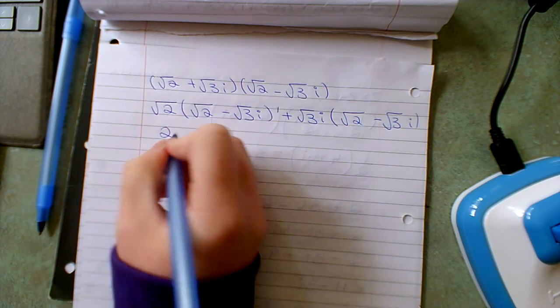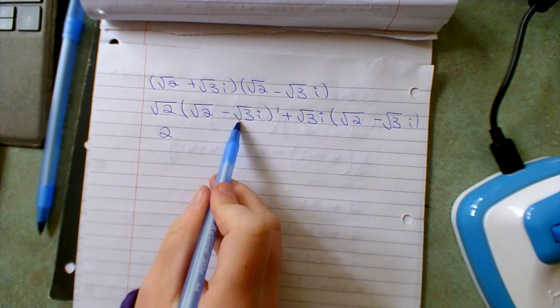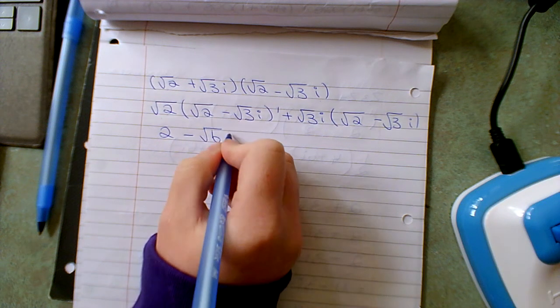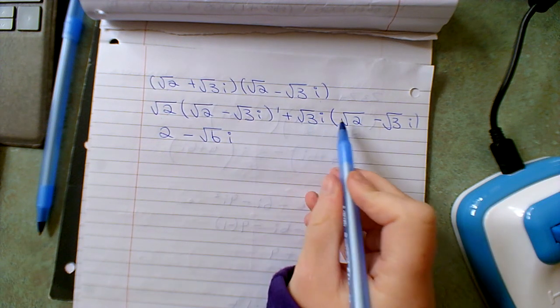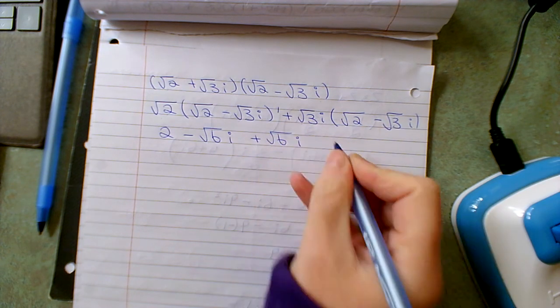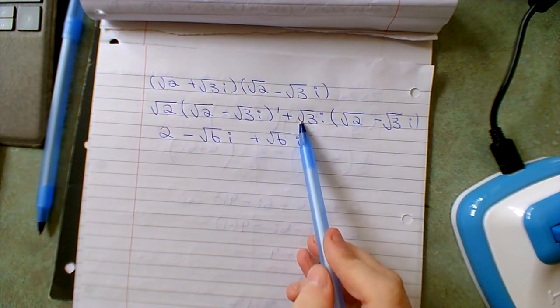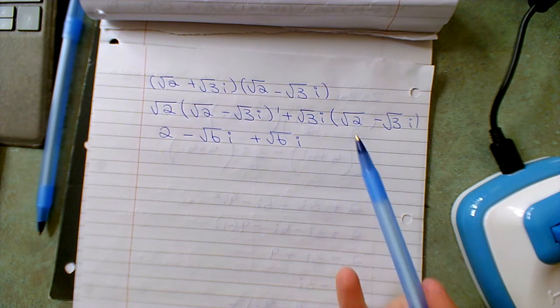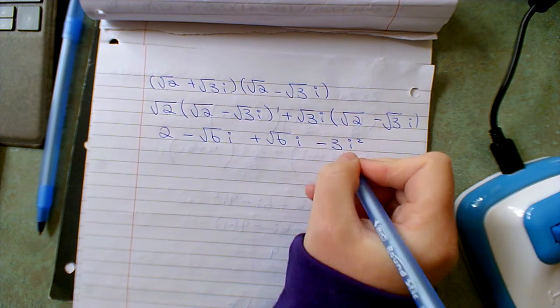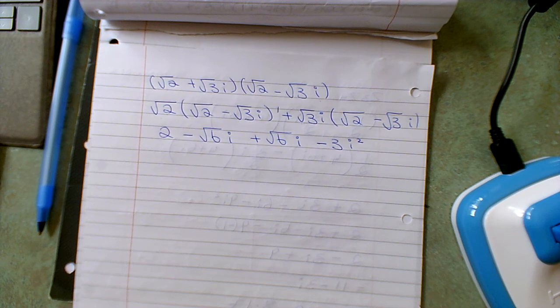So root 2 times root 2 will give me 2, root 2 times minus root 3i will give me minus root 6i, plus root 3i times root 2 will give me plus root 6i, and then I have plus root 3i times minus root 3i will give me minus 3i squared.